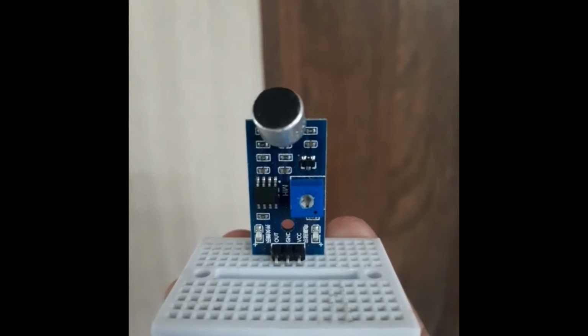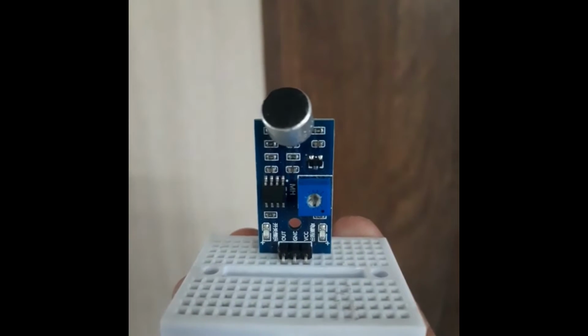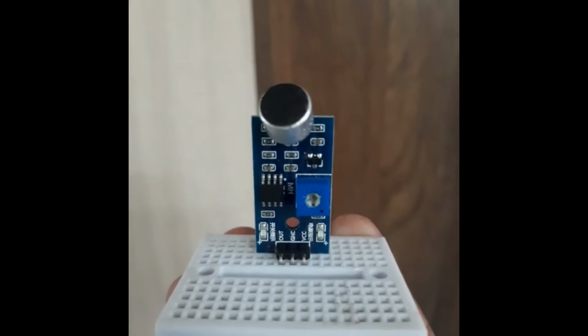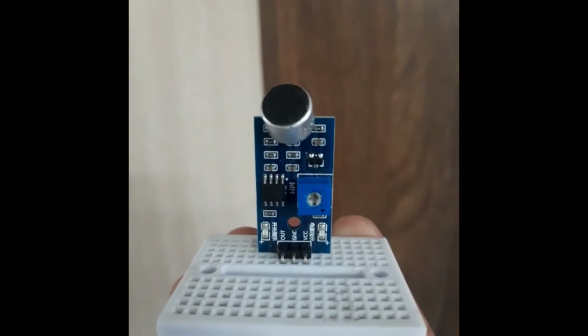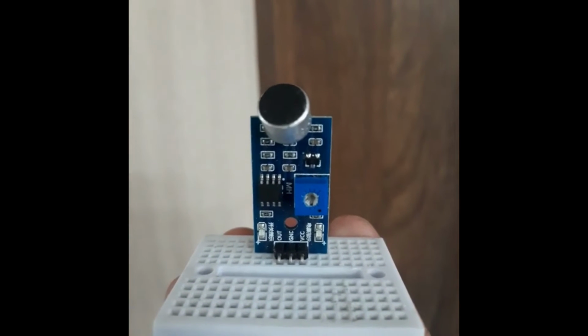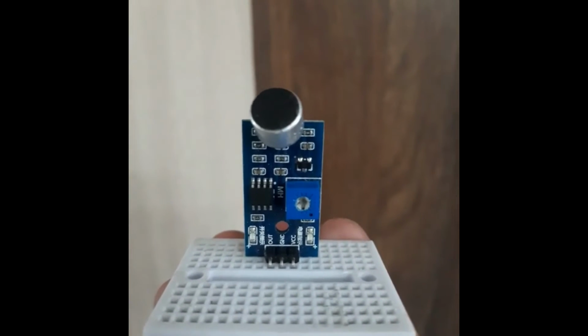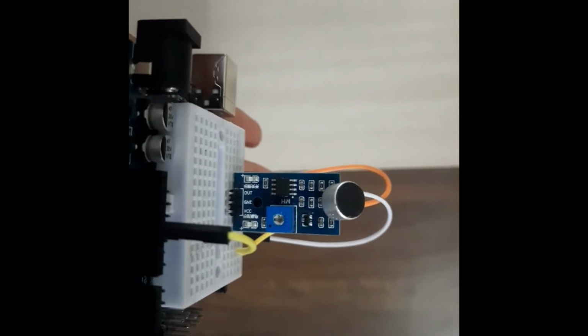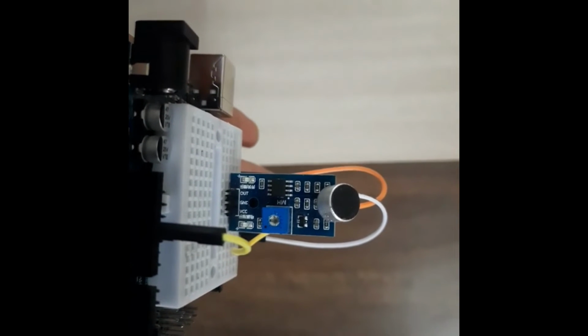Then it's the out pin. This sound sensor is a digital sound sensor. So this out pin must be connected to some digital pin of Arduino. I am going to use digital pin 7. Let's start wiring it. Now I have connected all the pins to its respective connectors.